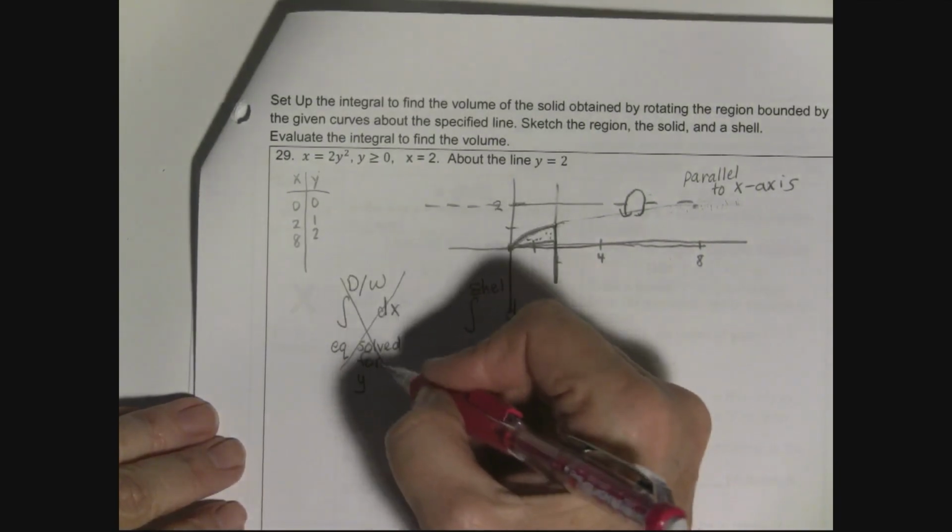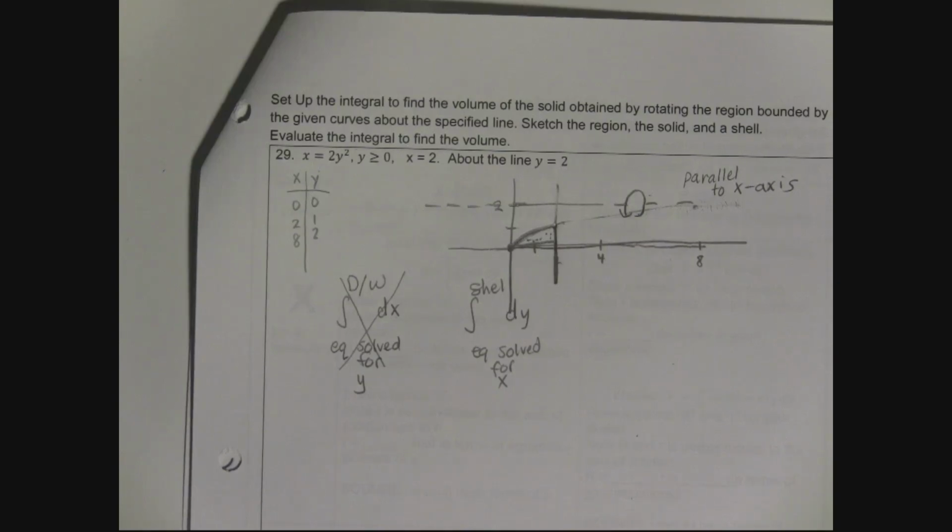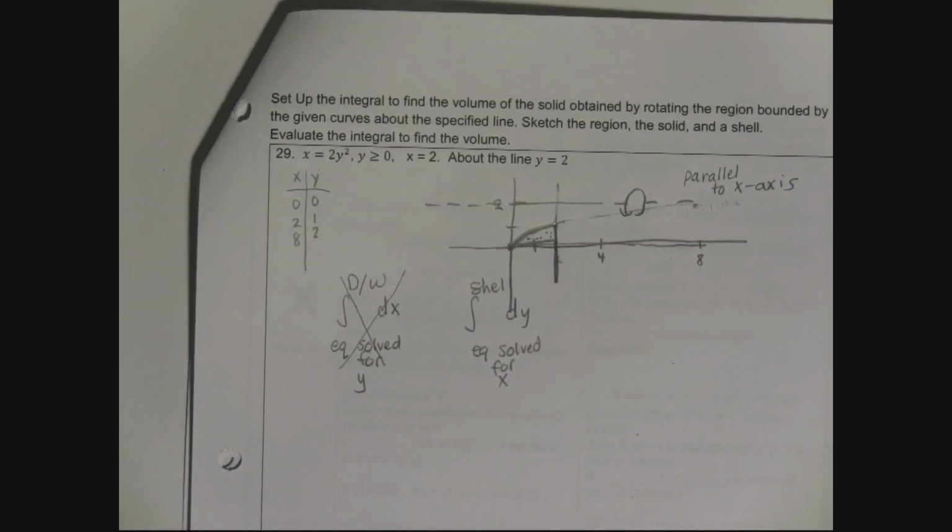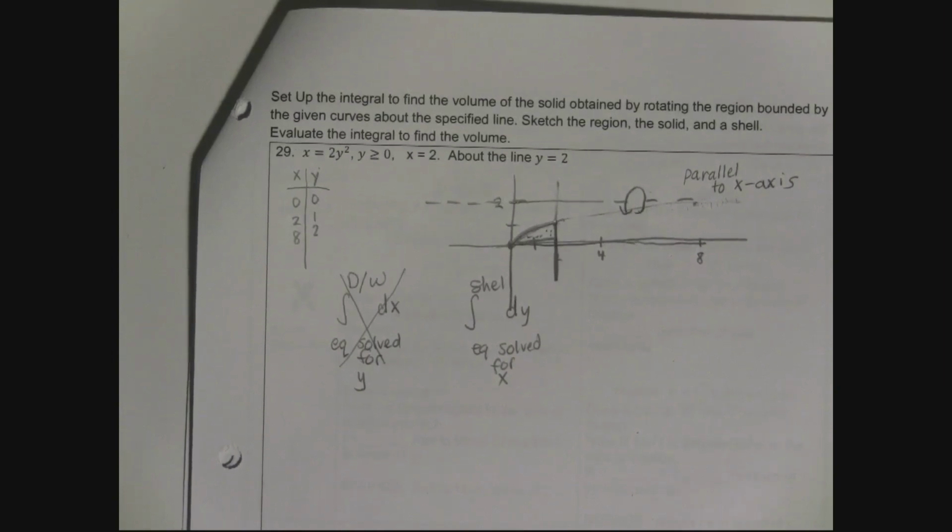That would create me having to solve my equation for y, and I'm just not in the mood for that. And shell is my favorite method, and so I like shells better than I like discs, and I definitely like shells better than I like washers. But that's just me. It doesn't have to be you.